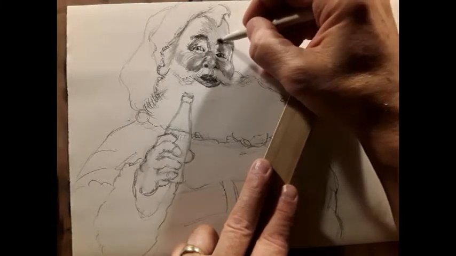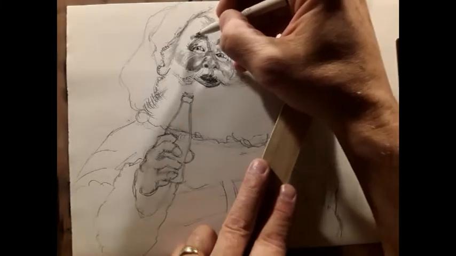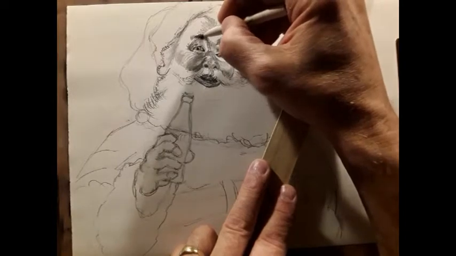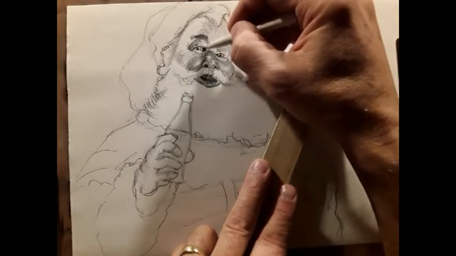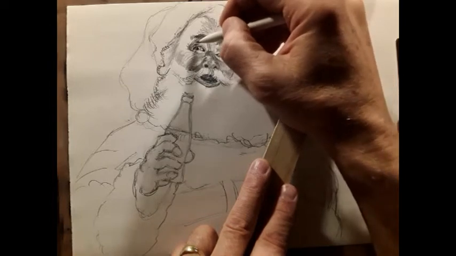Now this dark eyebrows too, I could use a little blending. Same here. Okay. So far, so good.